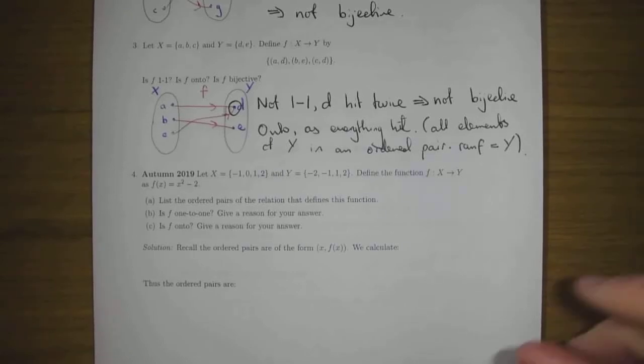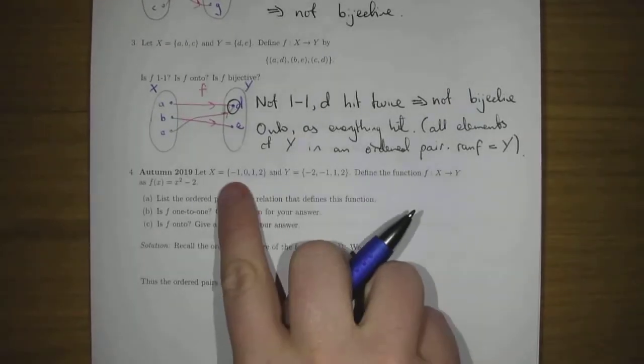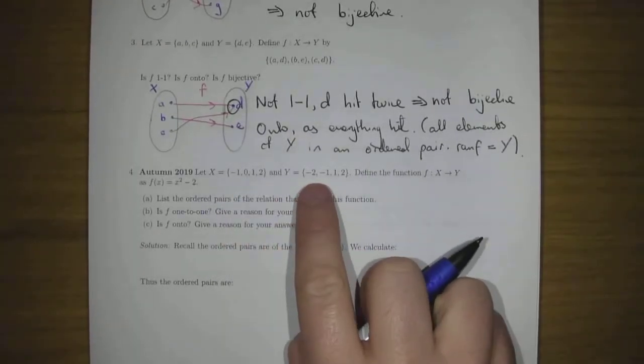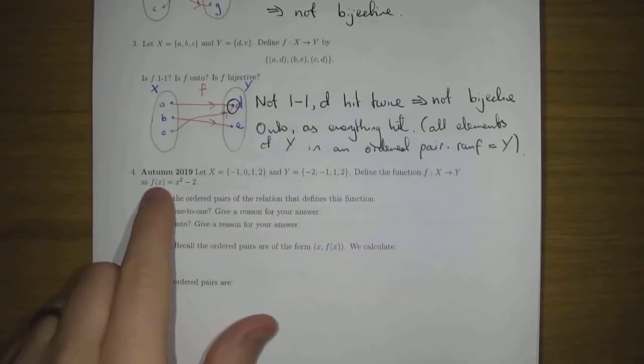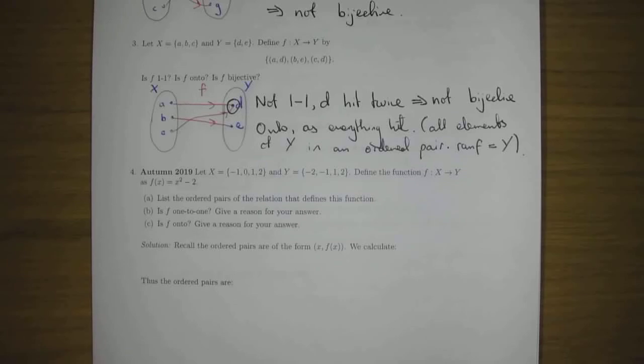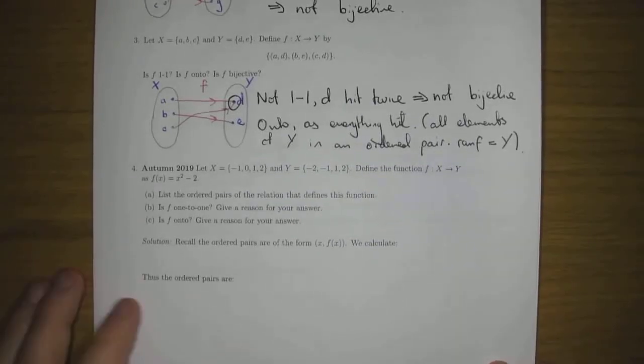Okay, let's see. So we've got, this is an exam question. We've got a set of inputs here, a set of places where the outputs live. Define a function from here to here using this formula. So the output is the input squared minus 2. List the ordered pairs. So we're going to calculate some of these outputs.